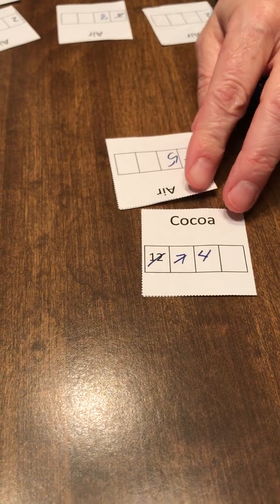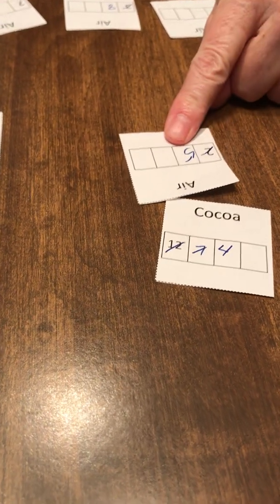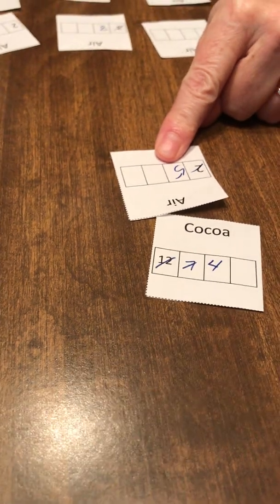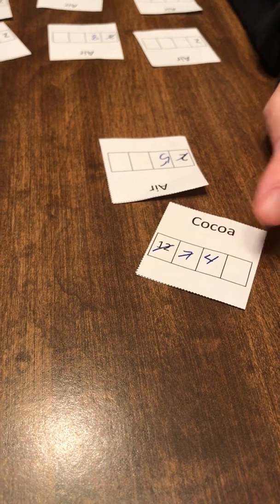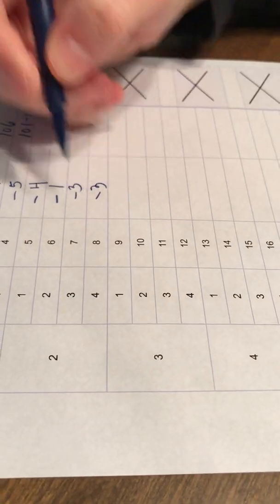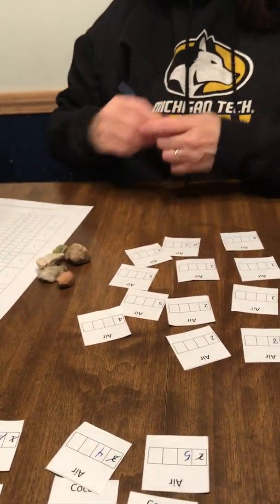So then on our paper, air went from 2 kinetic energies to 5, so that's a +3 for air. And hot cocoa went from a 7 down to a 4, so that would be a -3. And thus we have our second round.